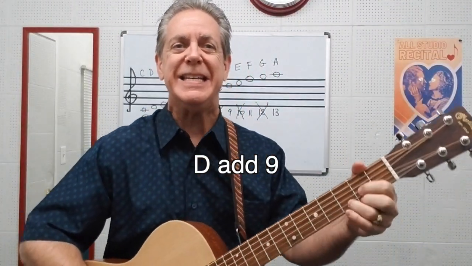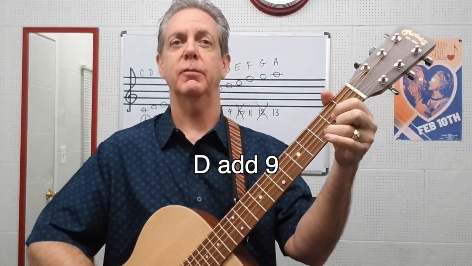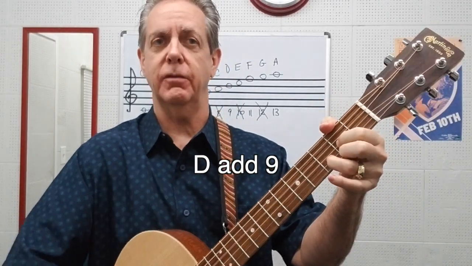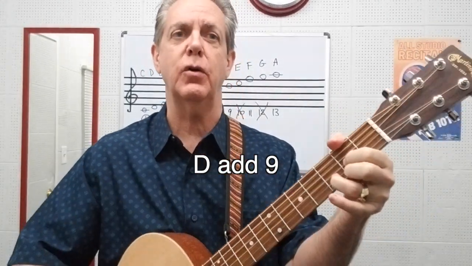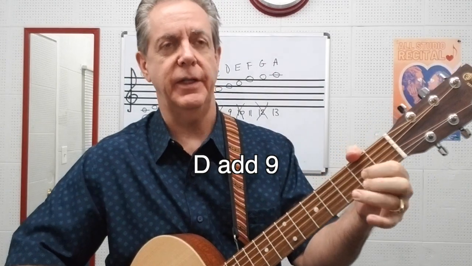Let's try the D add 9 chord. Well, we're going to start with a D triad or D135 type of a chord. The numbers are 1, 2, 3, 4, 5, 6, 7, 8, 9. The 9 is an open E. For the D add 9, we're going to try to add on that note, the E, but we're also going to try to maintain a third of the chord somewhere.